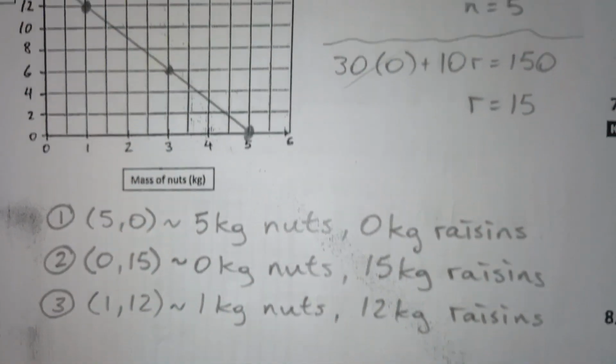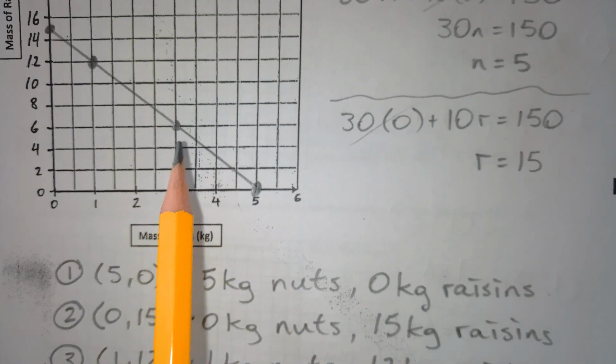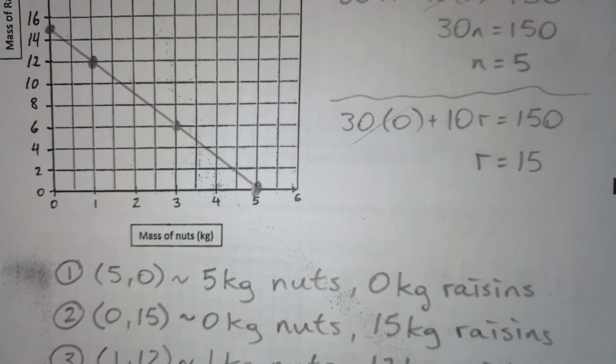Just like on your assignment, should this be a dotted line or solid line? You had a similar question on the assignment, dotted or solid? Can you have decimal values? Yeah, right.